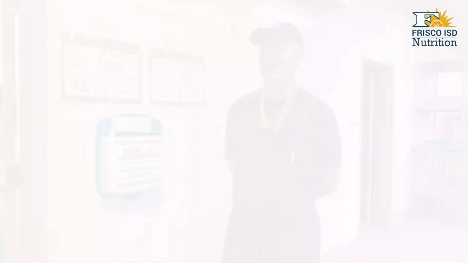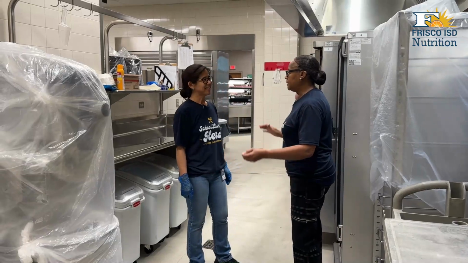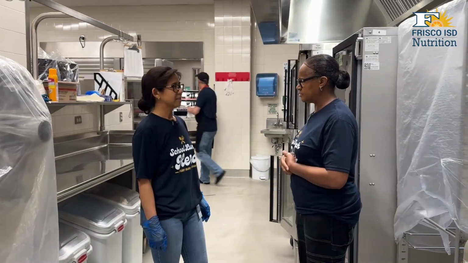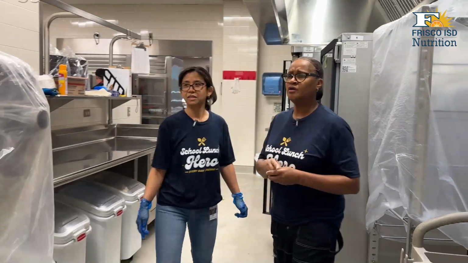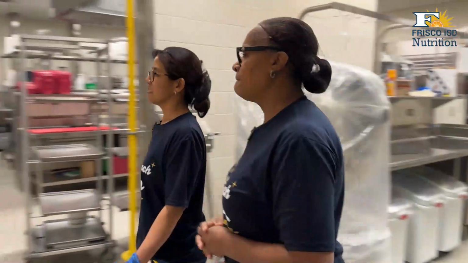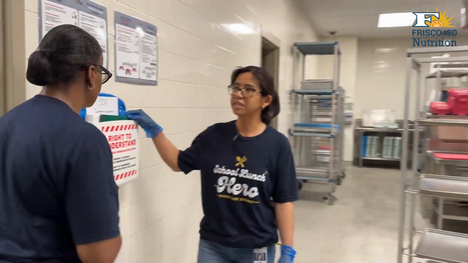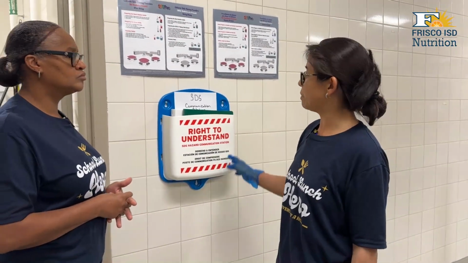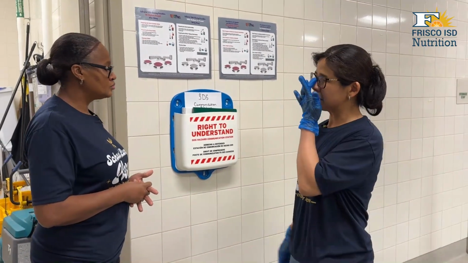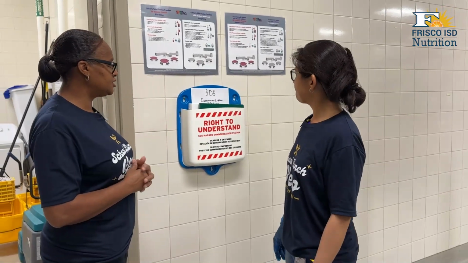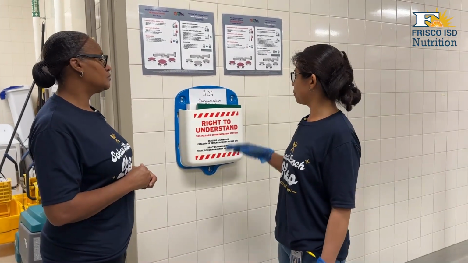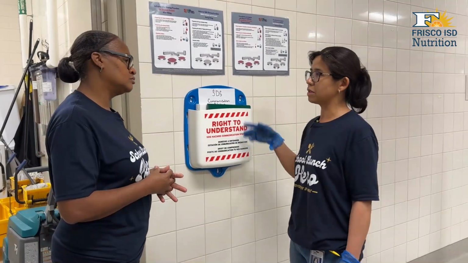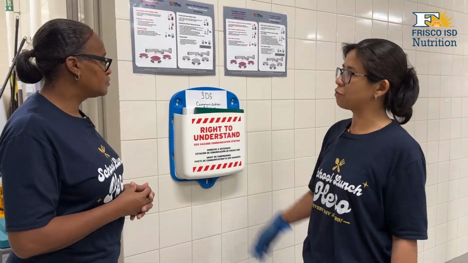Where can we find your SDS binders? Oh, it's over there. So this is our SDS communication station. It gives all the information about the chemicals that we use in the kitchen. Does everyone know what this station is? Yes, because we train on it every year and also review it, so they all know where to find it.